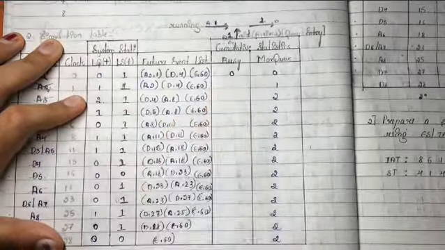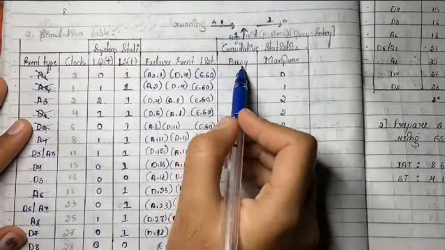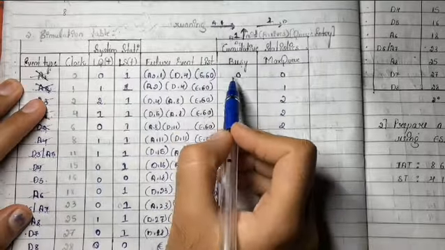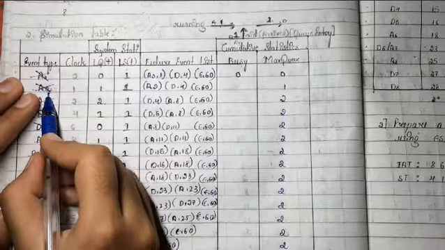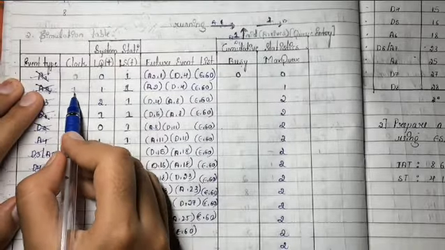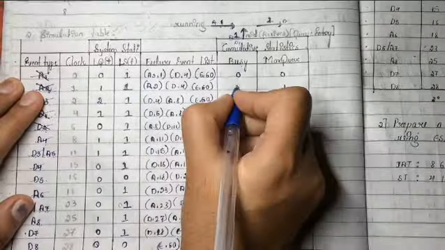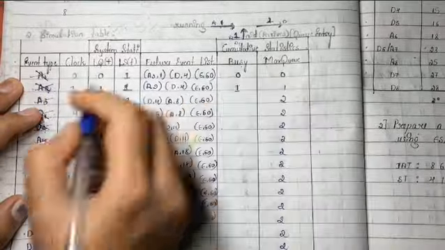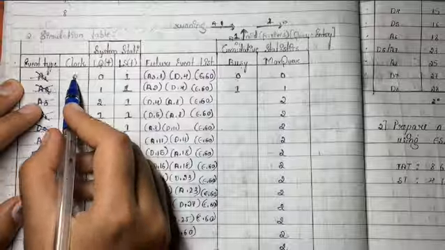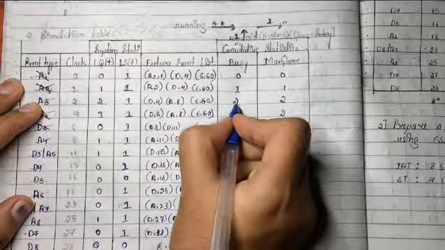Now busy, which means how many minutes the server is busy. We need to calculate that. Now for the second customer, the server is busy from 0 to 1, so the value here is 1. Now for the third arrival, the server is busy from clock 0 to 2, so the value is 2 here.